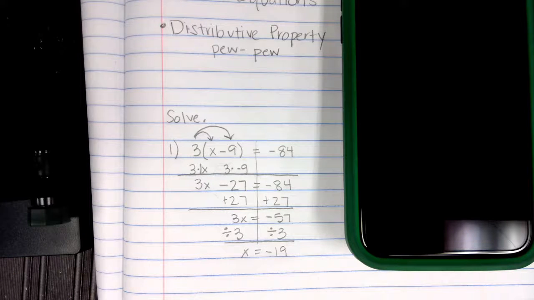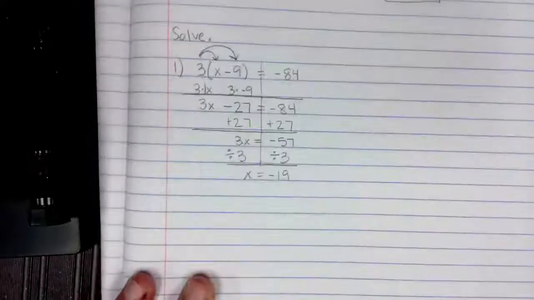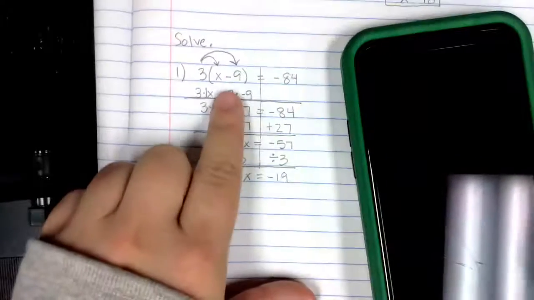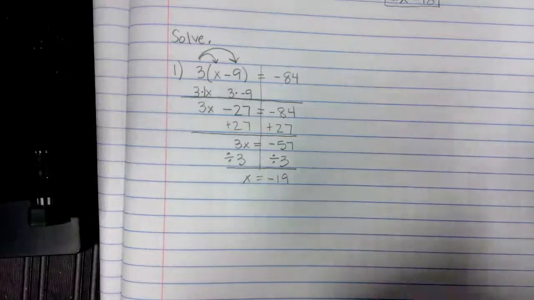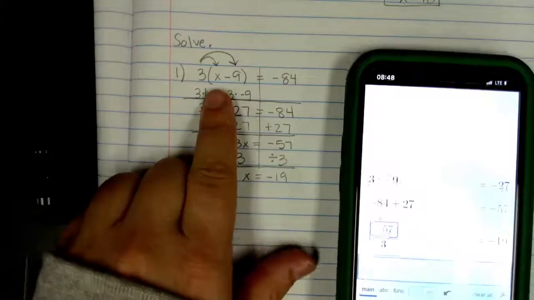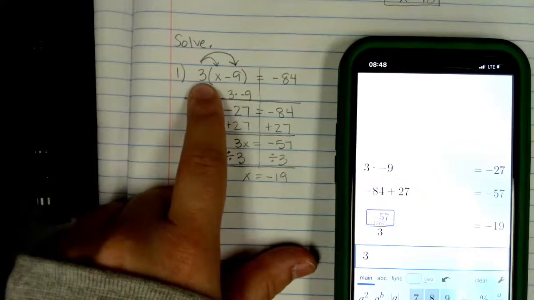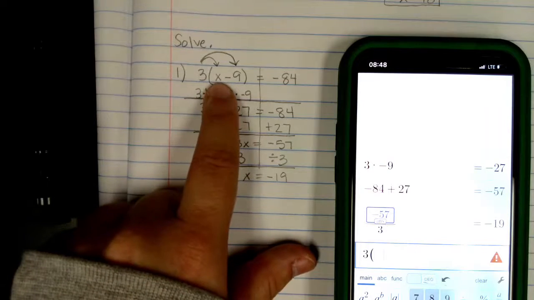All right, last one we're going to do today as a group, and then you have the rest of the time to practice. But of course, while you're practicing, if you need help, please ask for help. One way you can check your answer is by plugging it into your calculator real quick. So here I'm going to write 3 parentheses. Instead of x, what number am I going to use?